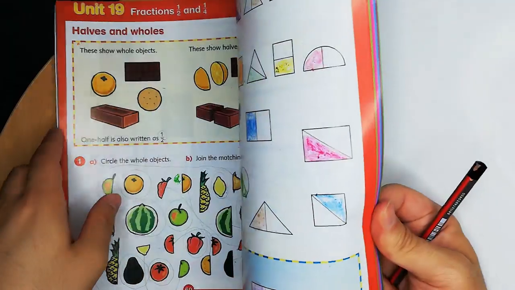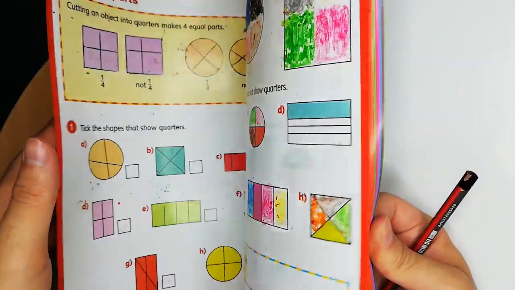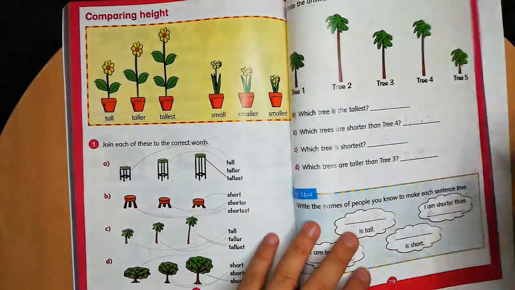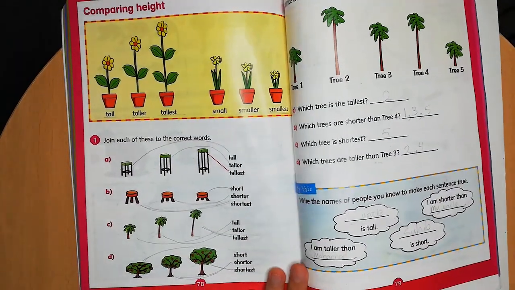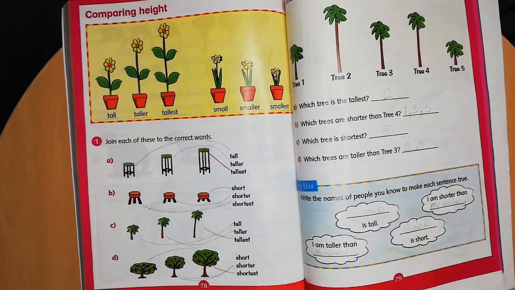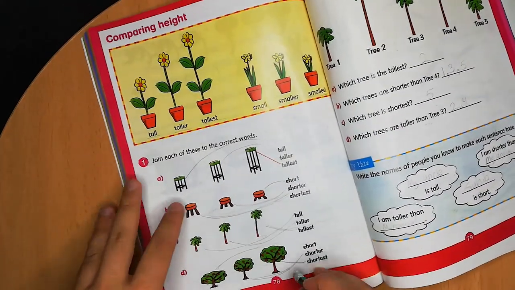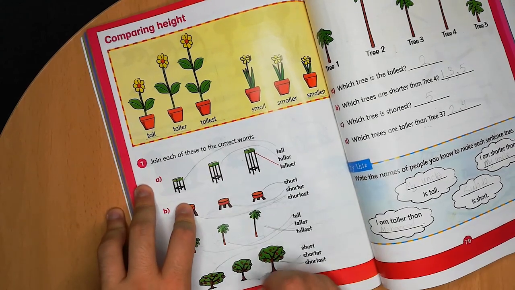Today we're going to pick up where we left off in the pupils book. But before we do so, someone highlighted a mistake that we made in the last episode, which is the one here. In this one we have short and shortest, but it was the opposite of what I did.